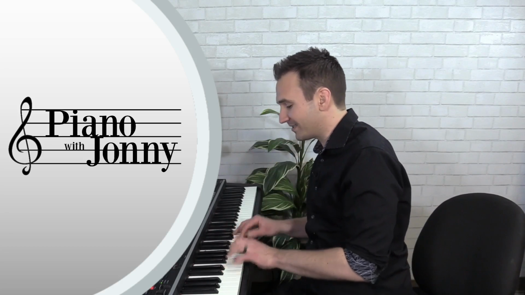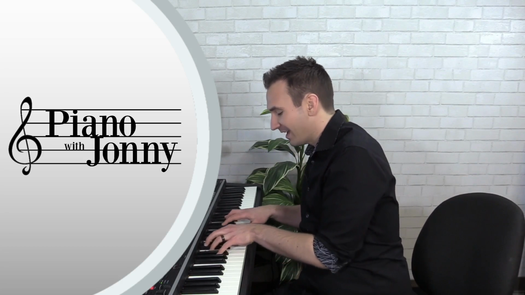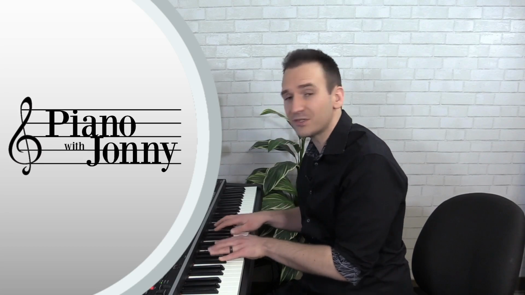In lesson number 2, I'm going to teach you major 7th chords, but this time we're going to work our way clockwise around the circle of fifths. And guys, it's just so important when you're learning major 7th chords to be able to play them from different angles. So this is just another angle that you're going to learn the chords from.